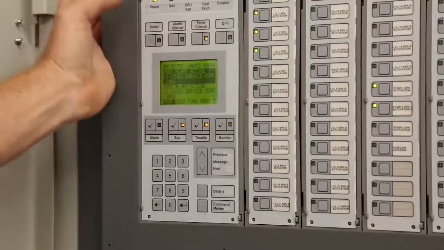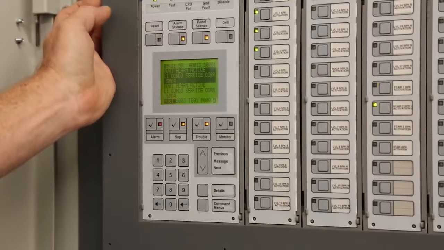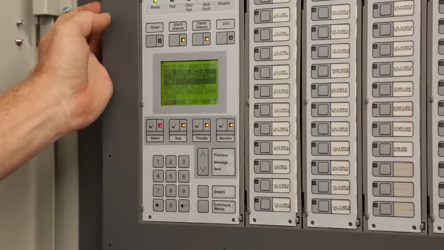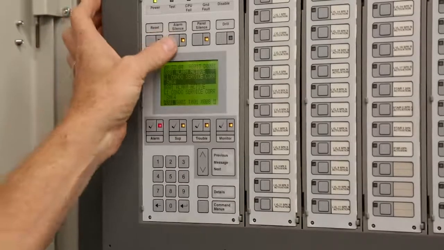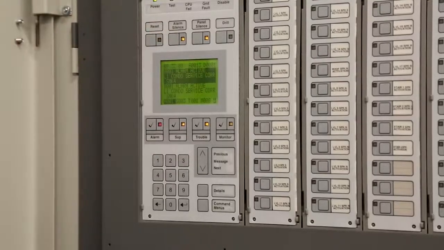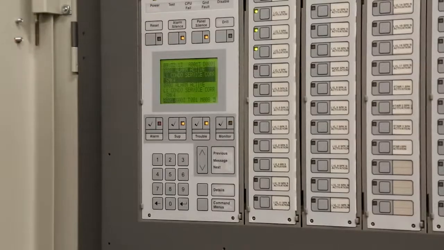We can hit panel silence, that only shuts up the panel. Alarm silence will basically shut the strobes and speakers off, okay? Now, that's a toggle feature, okay? So if you come in here in a panic, hit this thing twice, what did you just do? You turn it off and turn it right back on again. It's a toggle. Every time you hit it, it toggles back and forth.